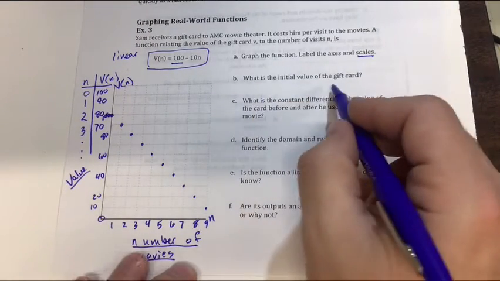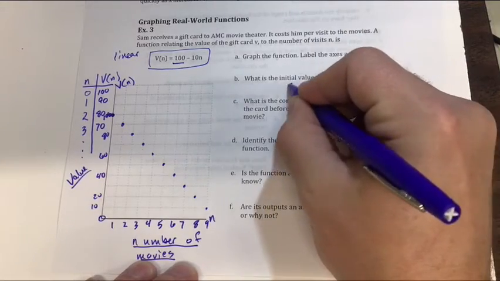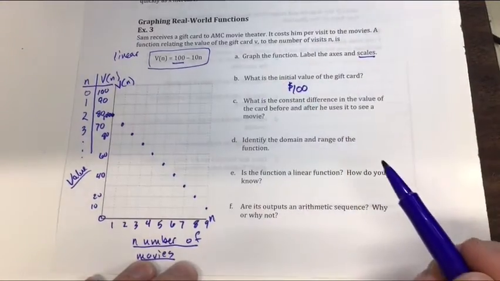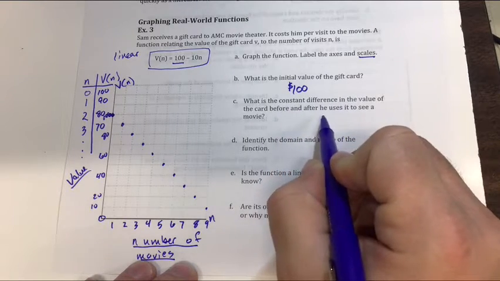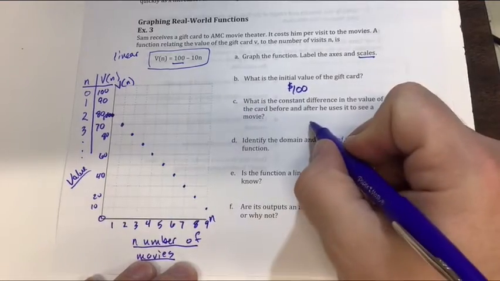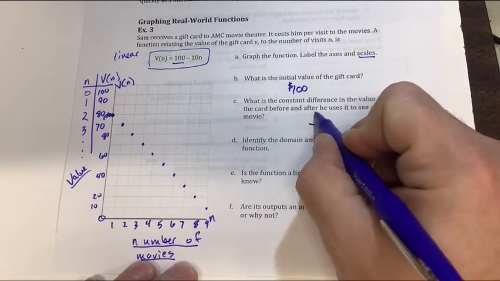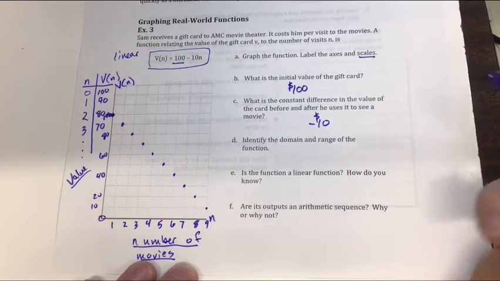So part B says, what is the initial value of the gift card? Well, that's what he started off with. That's $100. Okay, that's this part. What is the constant difference in the value of the card before and after he uses it? Okay, well, that's that amount we're dropping down each time. Constant difference is negative $10. He's subtracting $10 every time he uses the gift card to see a movie.